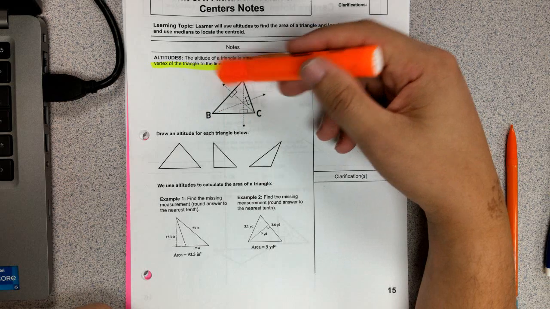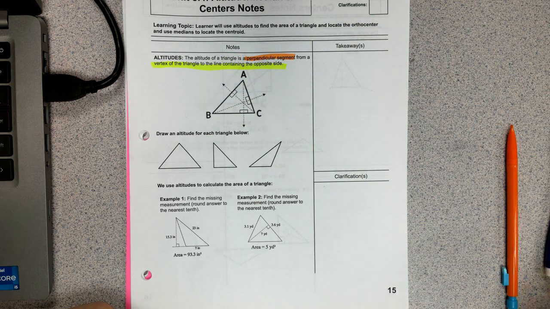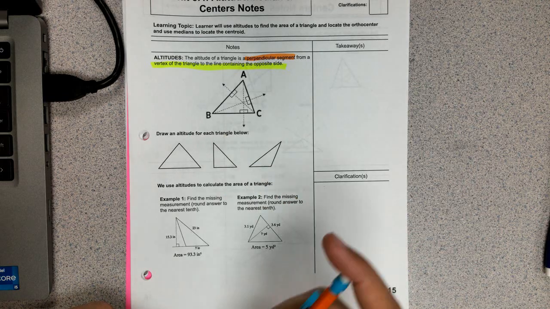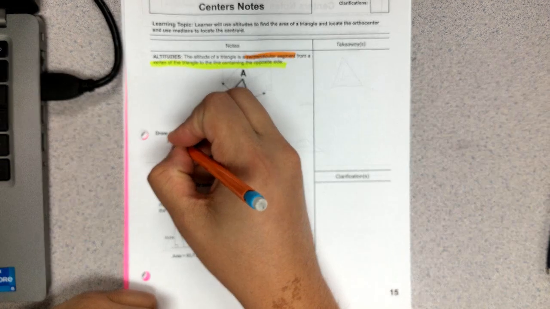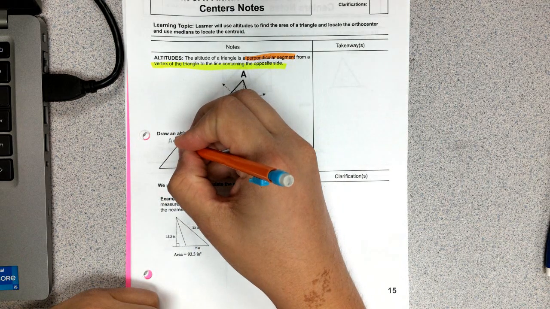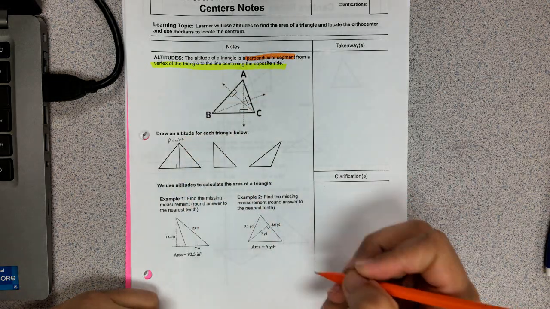Notice it doesn't go through anything. The key thing is that it forms a 90-degree angle. And so here in the triangles below, I have an acute triangle. If I were to draw an altitude, I see I have that.